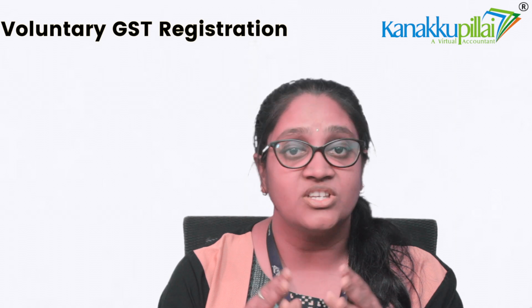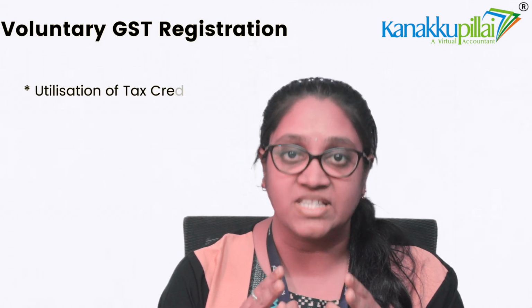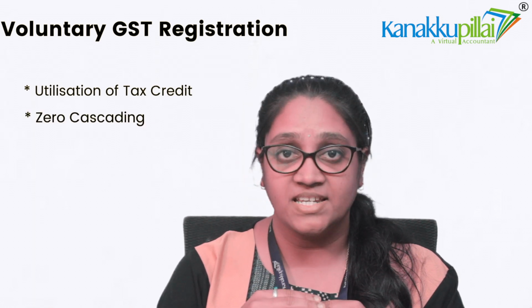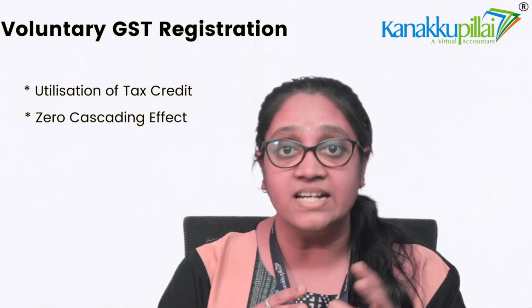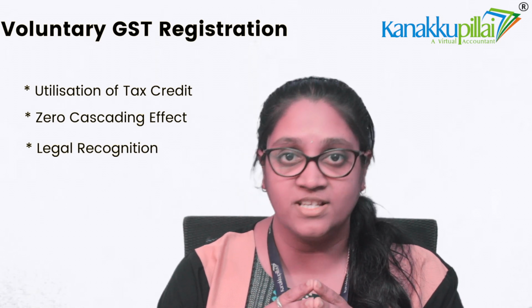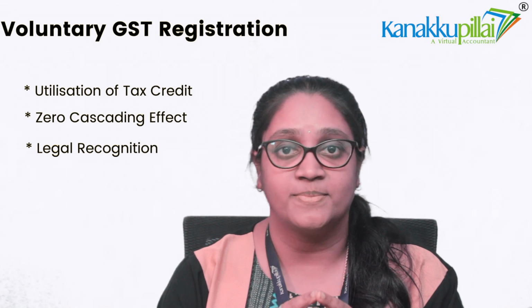But you can take voluntary GST registration in order to enjoy various benefits like utilization of the tax credit that you pay on your purchases, zero cascading effect of multiple state and central taxes unlike the earlier tax regime, legal recognition as supplier of taxable goods and services irrespective of the type of the entity, and so on.